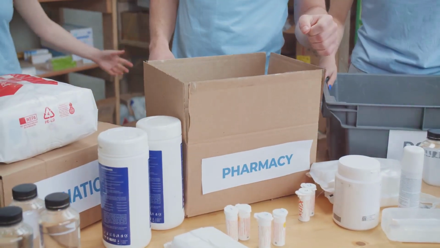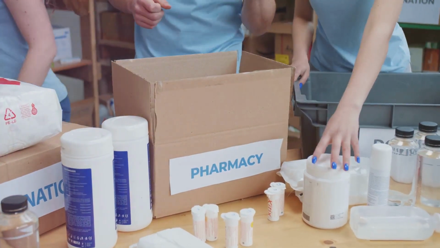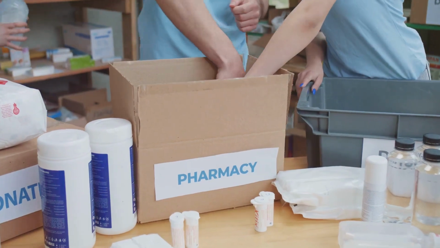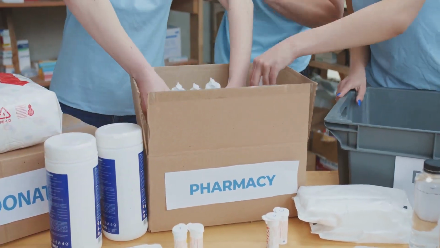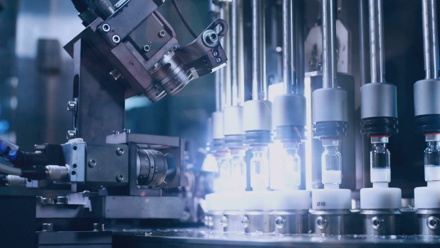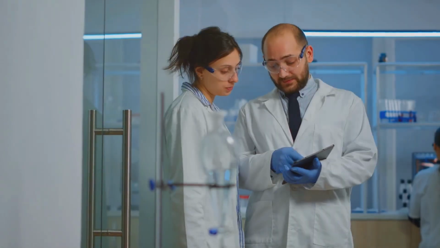Ensuring these three pillars are met is vital for patient health and safety. Following these guidelines helps bring new medicines to patients faster. It also helps in gaining regulatory approval more efficiently. They also improve the quality and safety of these medicines. Ultimately, ICH guidelines play a crucial role in advancing global health.